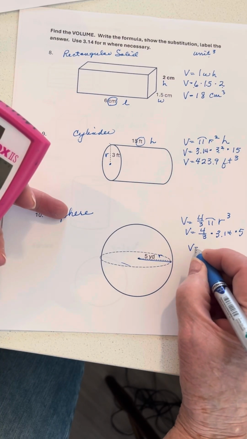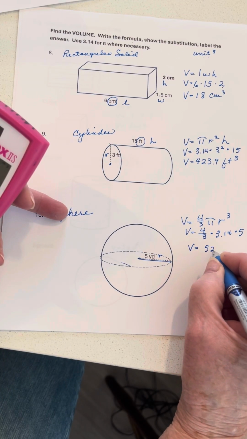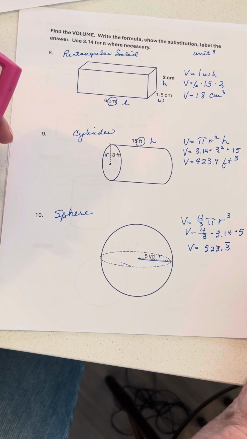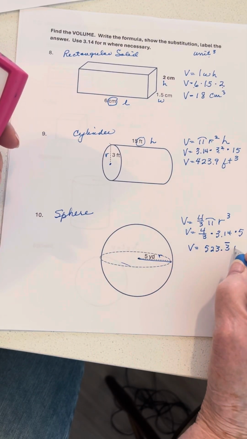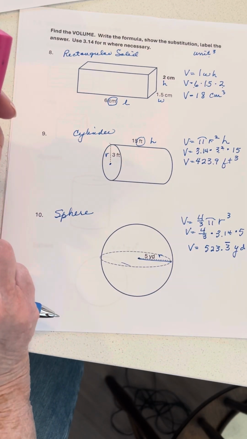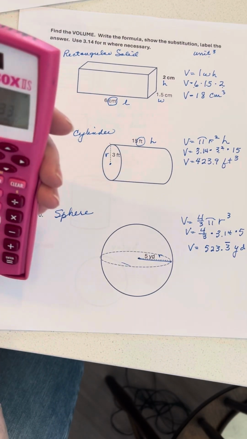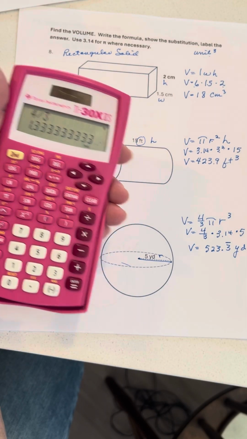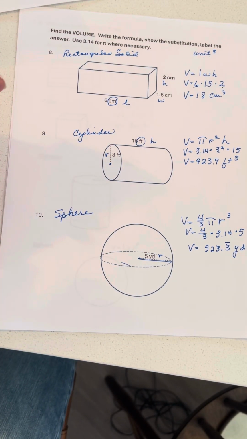So what I'm getting is 523 and this 3 repeating. That 3 repeating. And this is measured in yards, so this is cubic yards. You know, 4 divided by 3 will give you 1.3 with the 3 repeating, and we wouldn't round that.